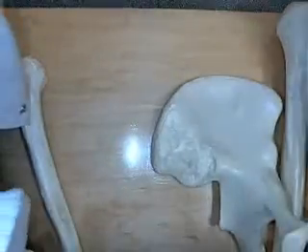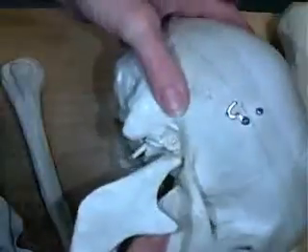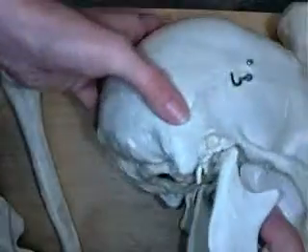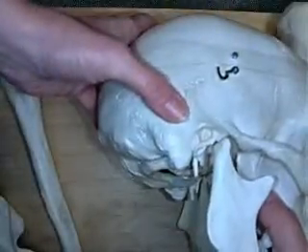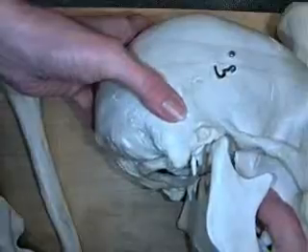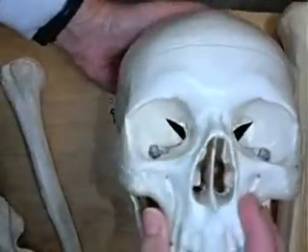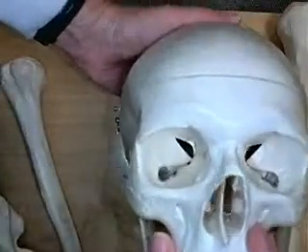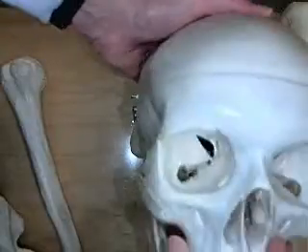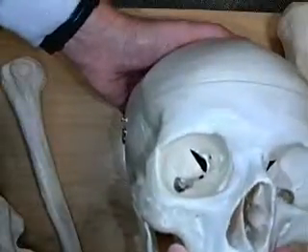Meatus is a canal-like opening or tunnel. And so on this skull, you can see that ear canal is the external auditory or acoustic meatus. Meatus is a tunnel or a canal. You can also see a fissure on the skull. Those slit-like openings in the eye socket, those would be fissures.